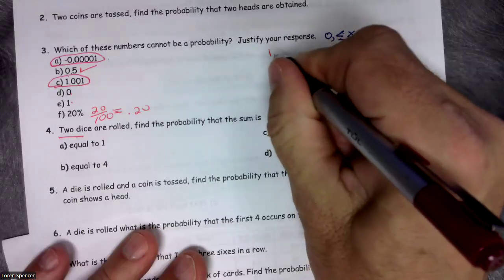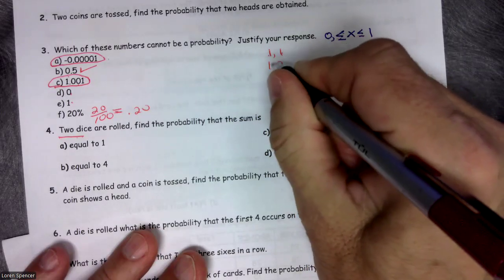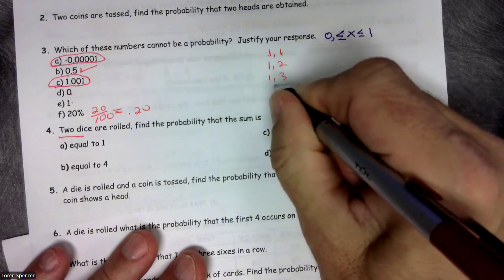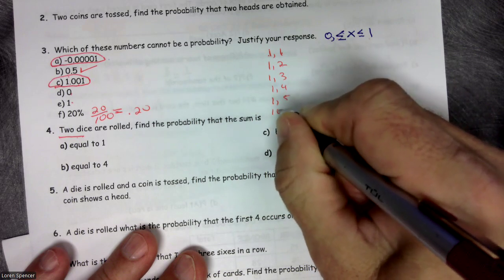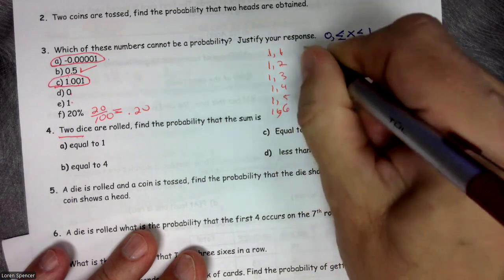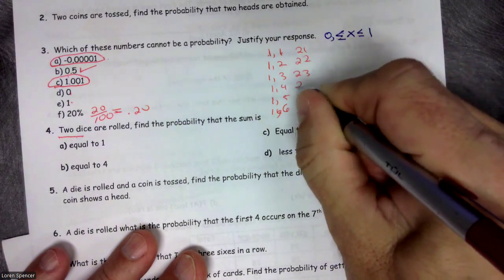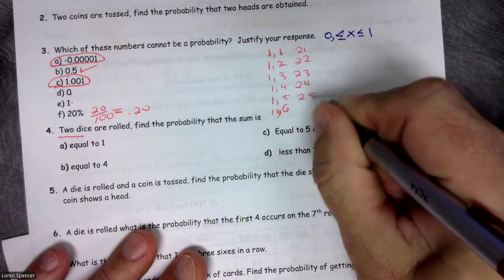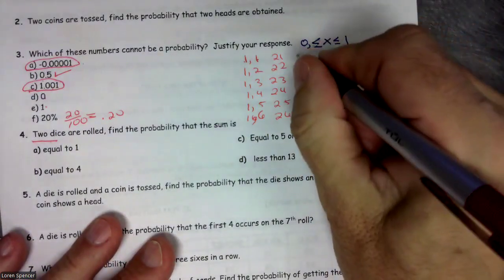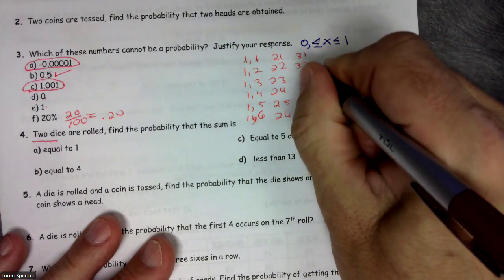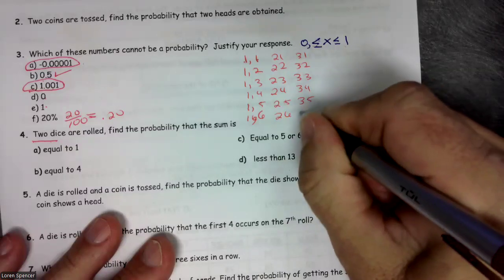So here we go, 1, 1, 1, 2, because I can get a 1 on the first die and 1 on the second. 1, 2, then it's 1, 3, 1, 4, 1, 5, 1, 6. Oops, 1, 6. And I can go 2, 1, 2, 2, 2, 3. Try to make sure that they're in the same line and same columns. And continuing on, 3, 1, 3, 2, 3, 3, 3, 4, 3, 5, 3, 6.